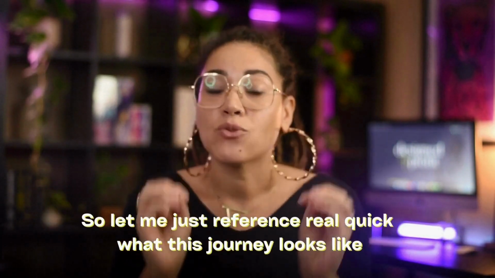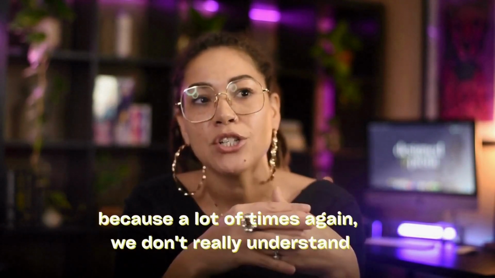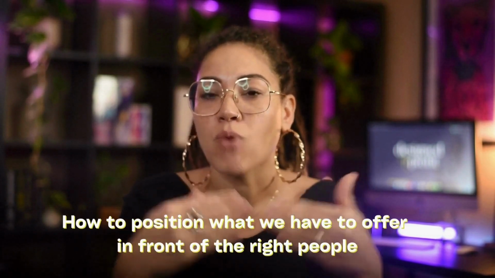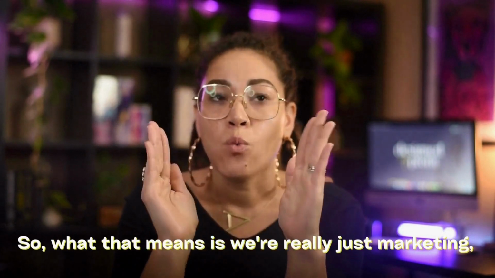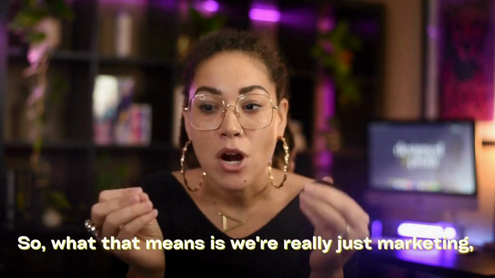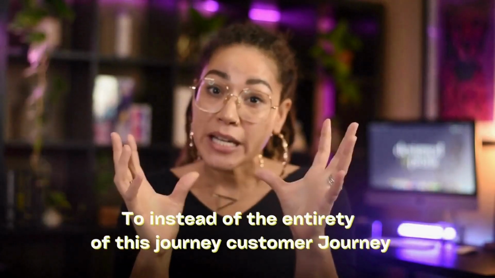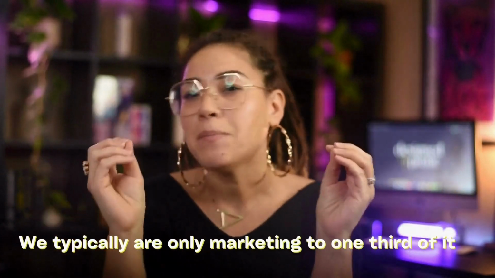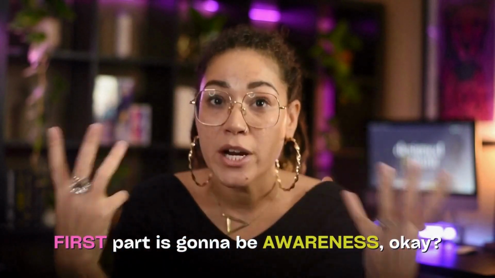So let me just reference real quick what this journey looks like, because a lot of times, again, we don't really understand how to position what we have to offer in front of the right people at the right time along the buyer's journey. So what that means is we're really just marketing to, instead of the entirety of this customer journey, we typically are only marketing to 1/3 of it, because there's 3 parts to this buyer's journey. First part is going to be awareness, okay?